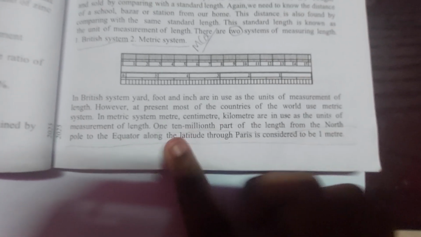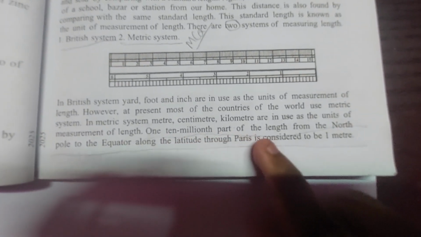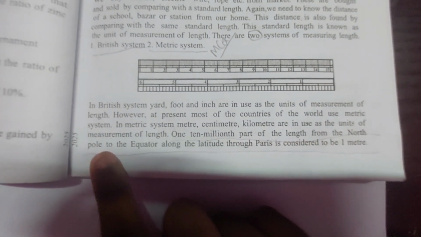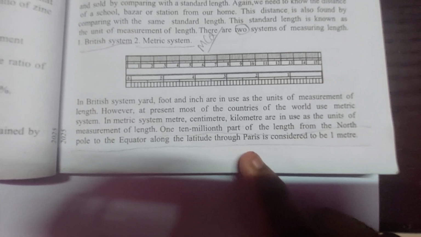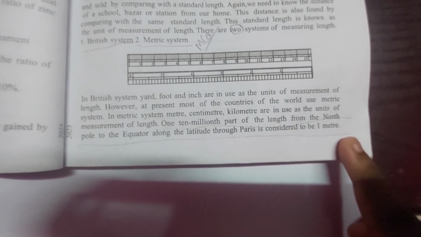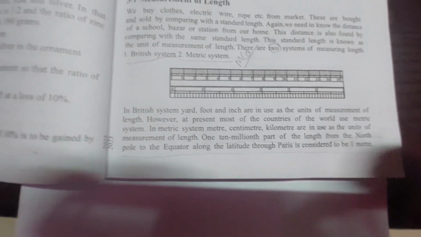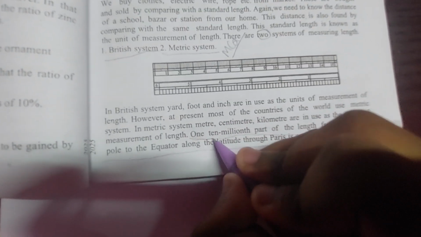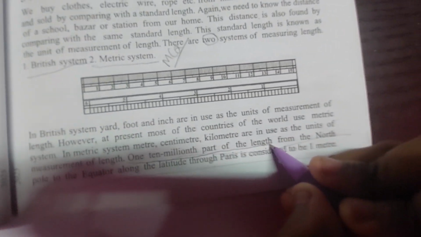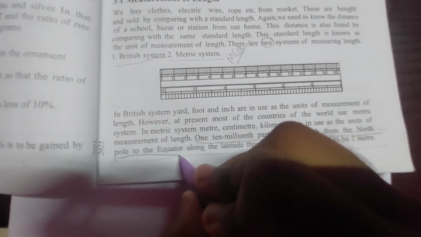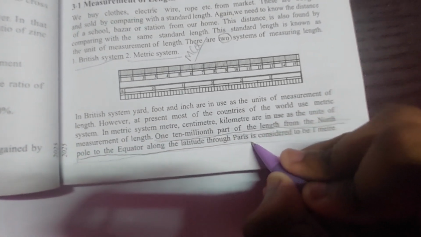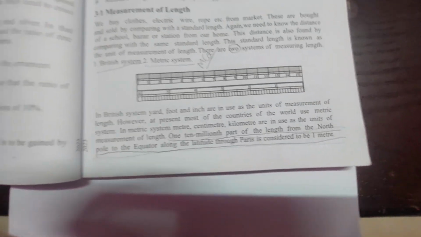1/10 millionth part of the length from the North Pole to the equator along the latitude towards Paris is considered to be 1 meter.